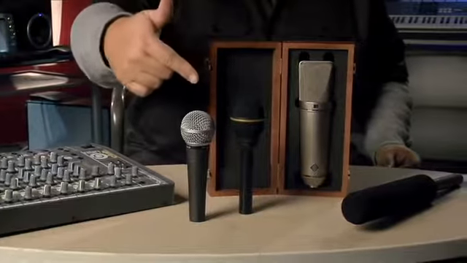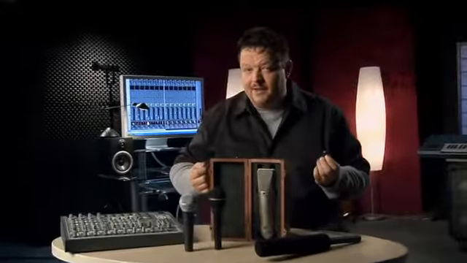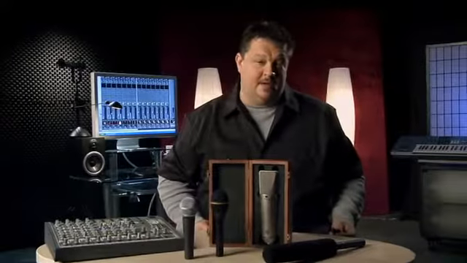From your handy stick mic to a studio vocal mic to this little lavalier, microphones come in all shapes and sizes, but they don't all work the same way. You'll generally run into two types, dynamic and condenser.